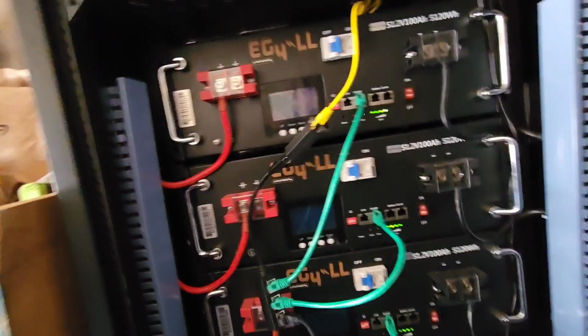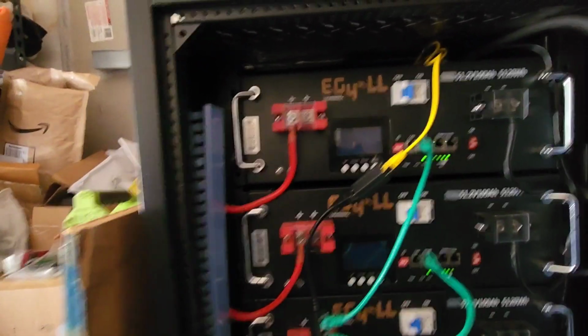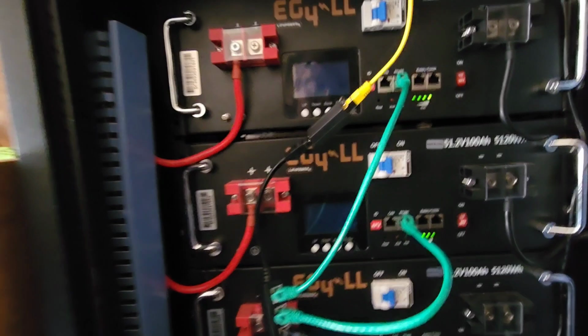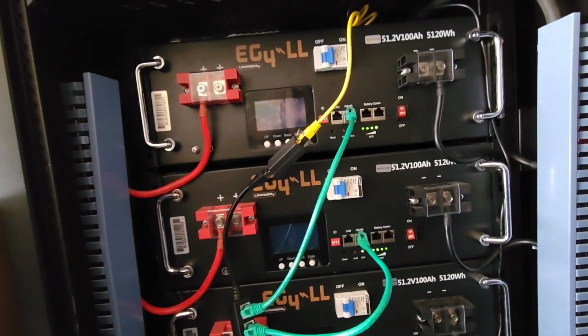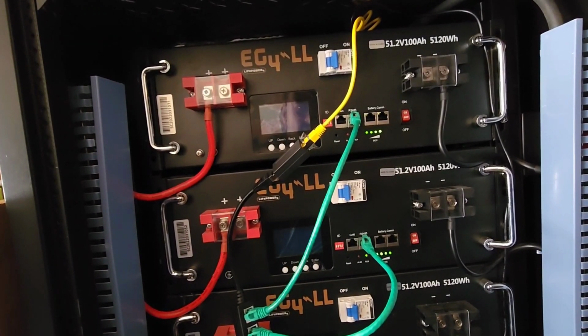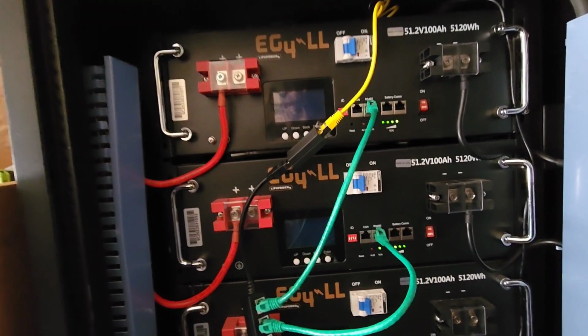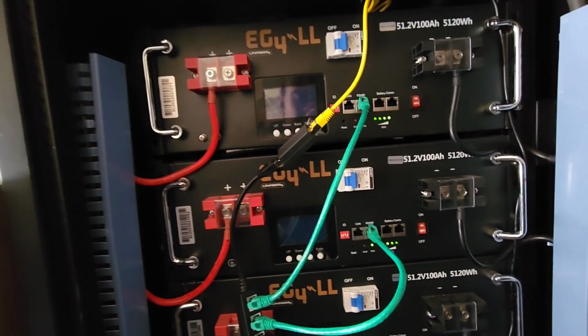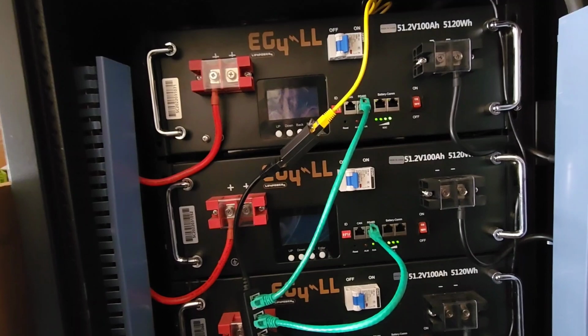Okay, folks, so I've been having some issues with the EG4 batteries LL not communicating with the Solar Assistant Raspberry Pi unit. It was not giving me the entire detail that I'm supposed to be getting.